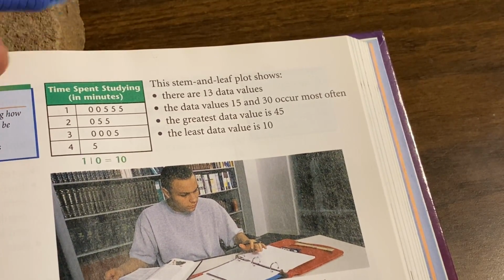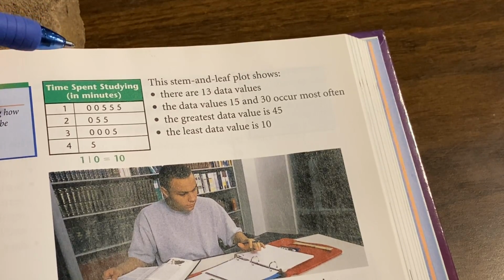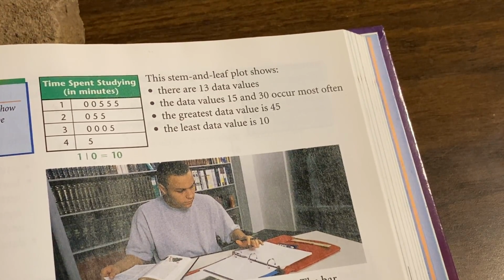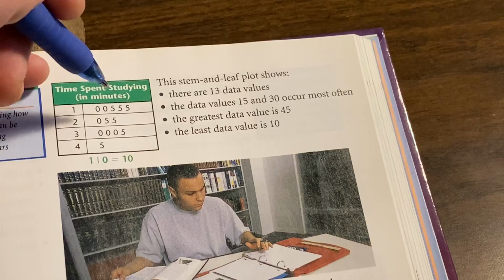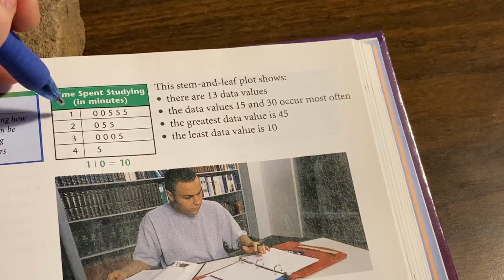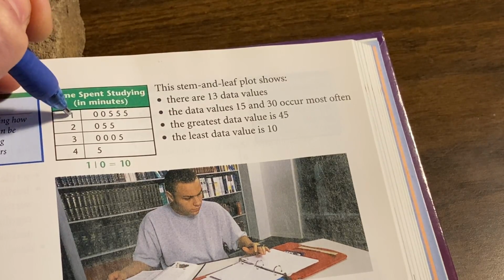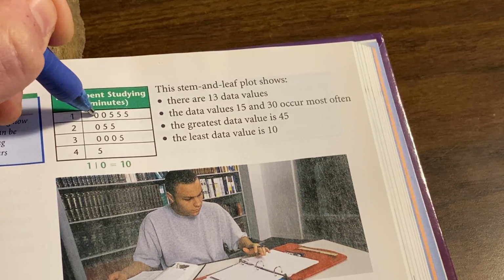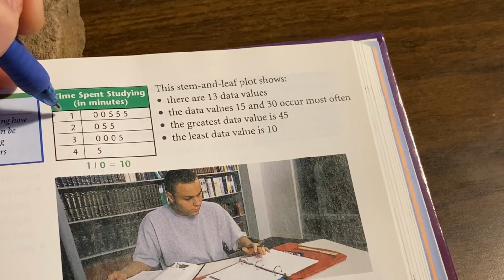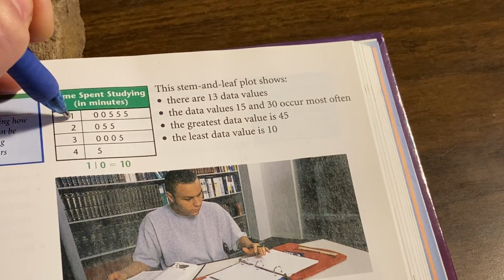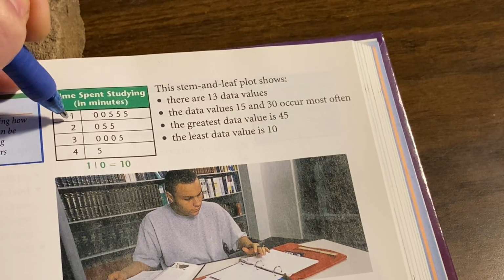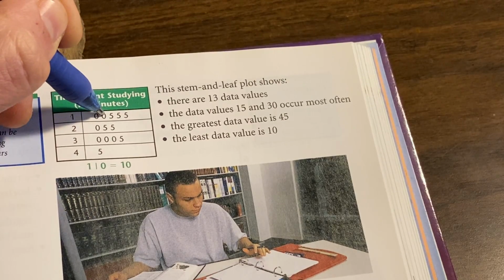So there are 13 data values, and if you've asked where do these 13 data values come from, they come directly from this table. So here we have one data value of 1 and 0, which equals 10. Then we have another instance of someone who spent 10 minutes studying, 1 and 0.